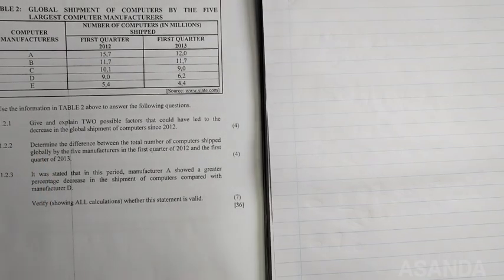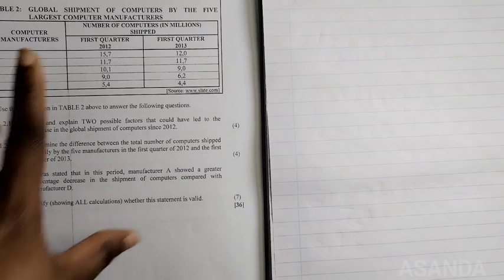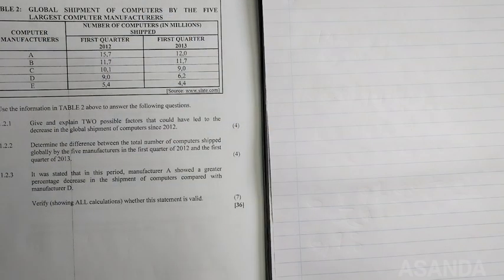Okay, so 1.2 says, since 2012, there has been a decrease in the number of computers shipped globally. Table 2 below shows the changes in the number of computers shipped globally by the 5 largest computer manufacturers worldwide in the first quarter of 2012 and the first quarter of 2013. Then it gives us manufacturer A, manufacturer B, manufacturer C, manufacturer D, manufacturer E.